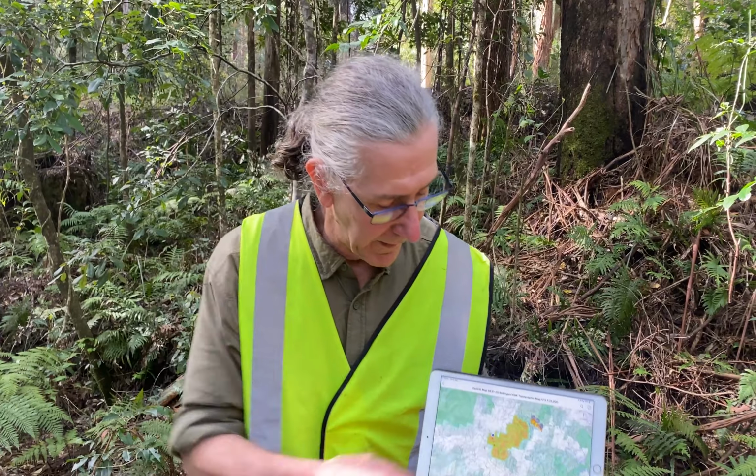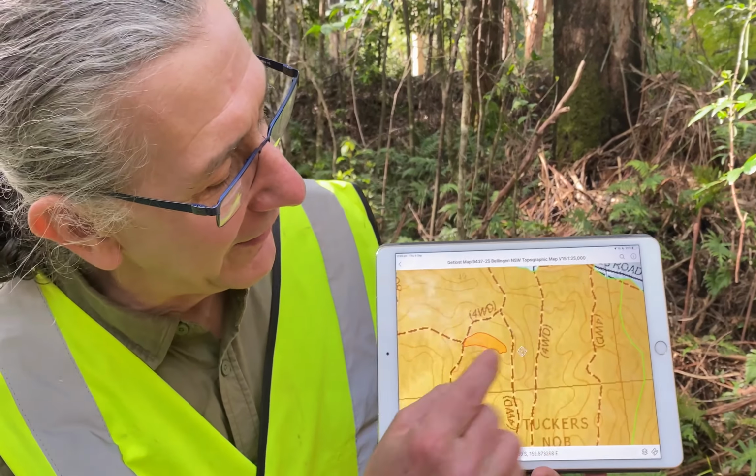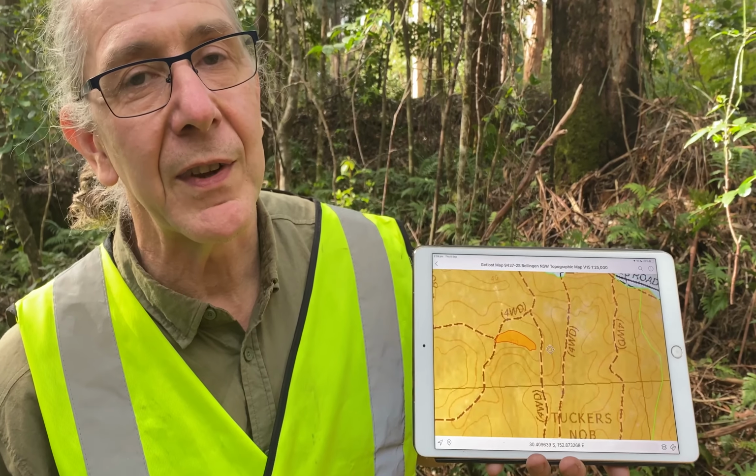But at this point, we will now use Avenza for orienting ourselves to this particular sample area of original native forest inside the Tucker's Knob plantation that, if we as citizen scientists don't get active about, will simply be logged and sold as if it was just plantation. We know it's not, and so now we're off to inspect.